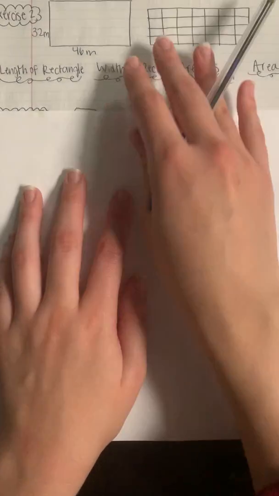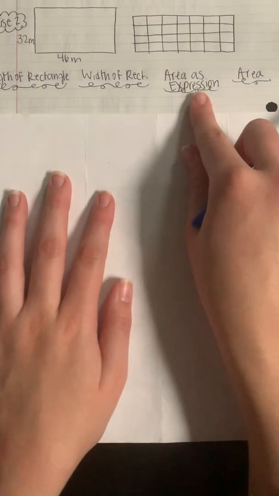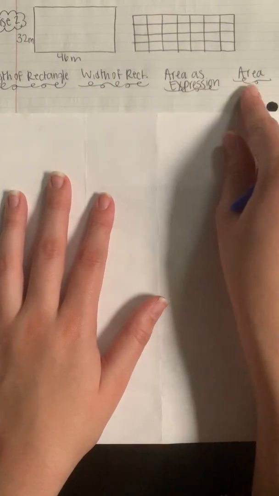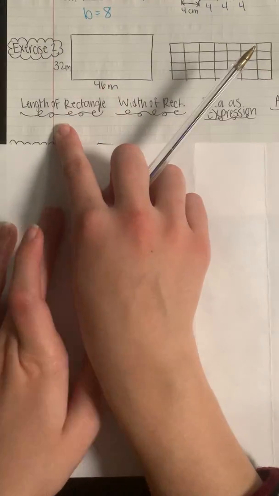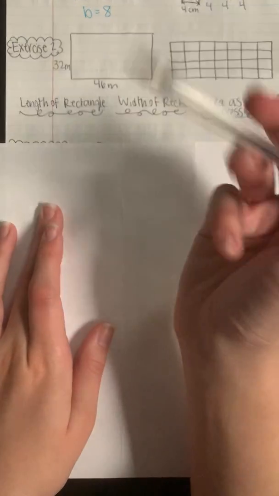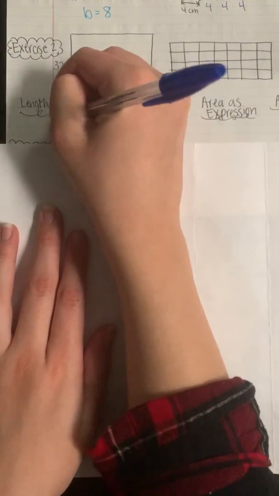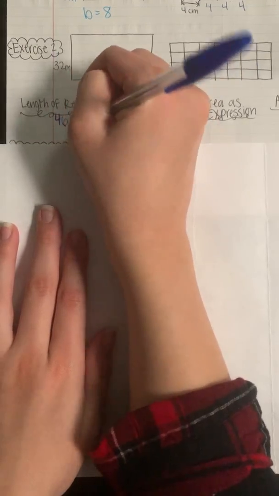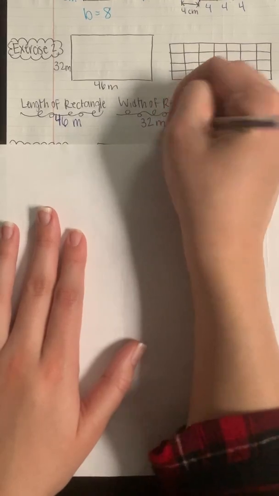So for your chart, you need to set up a space to write the length of the rectangle, the width of the rectangle, the area as an expression, and then finally the area. So let's start with this one. The length of the rectangle is 46 m, and the width is 32 m.